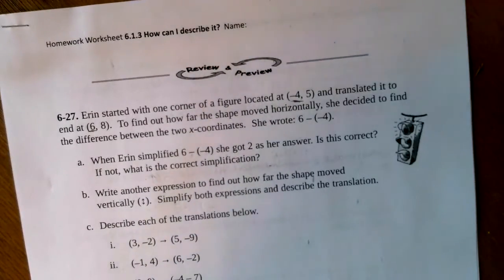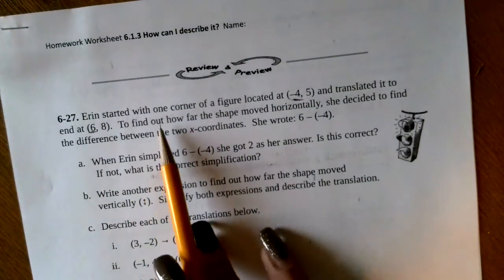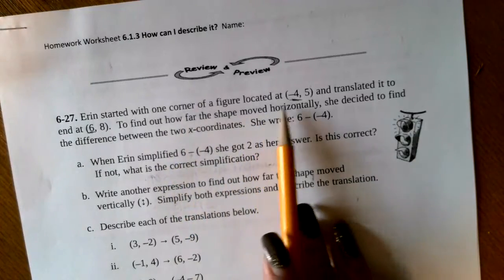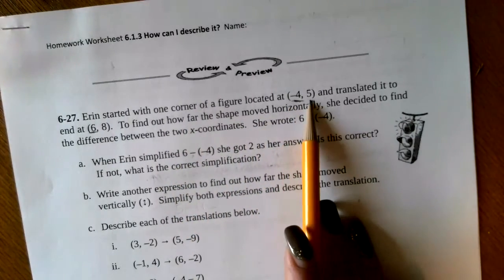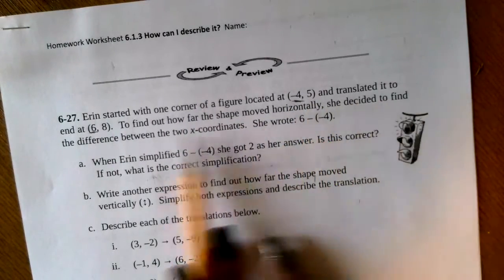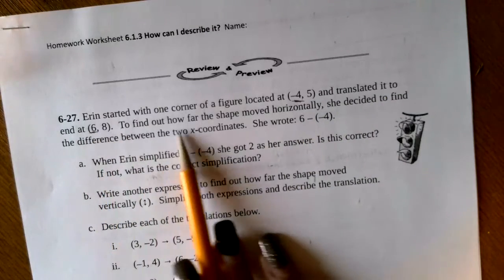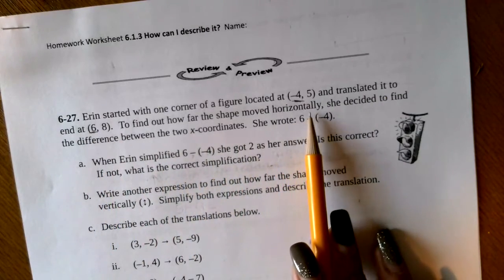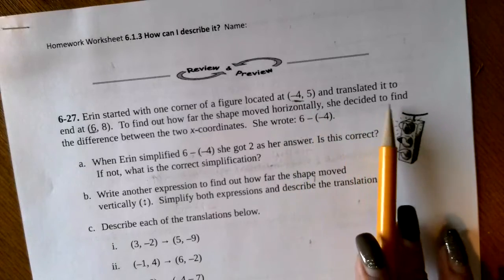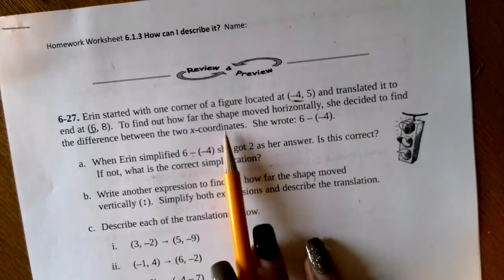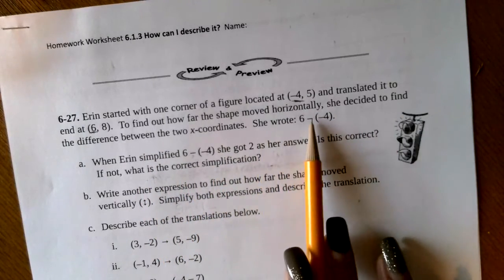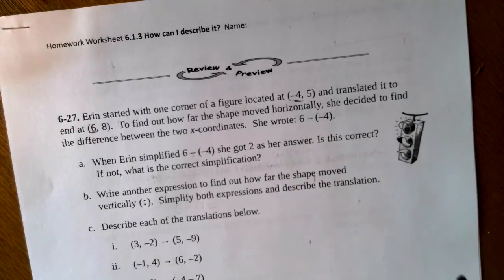Okay, so we start off with some translations. It says Erin started with one corner of her figure located at (-4, 5), and she translated it to end at (6, 8). To find how far her shape moved horizontally, she decided to find the difference between the two x coordinates. So she wrote 6 minus -4. Either way of writing it would work.